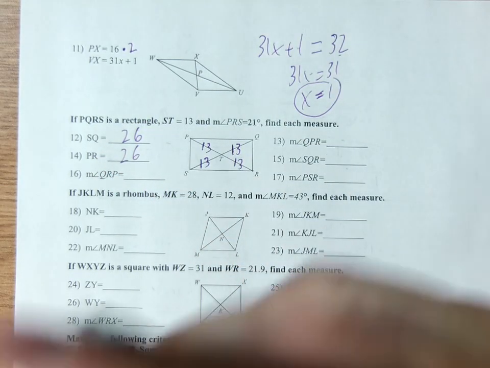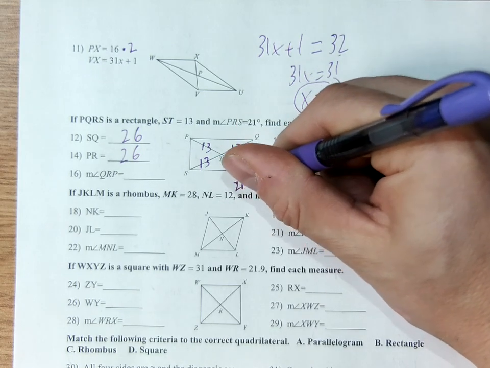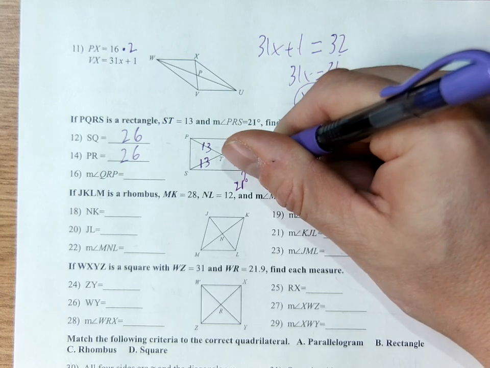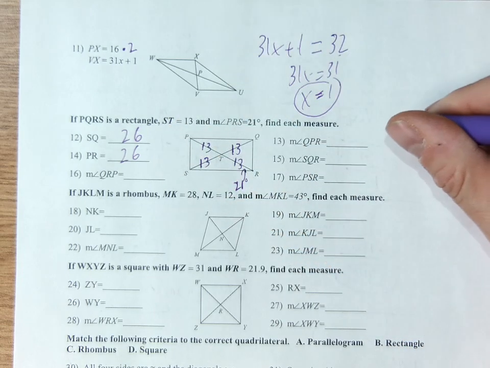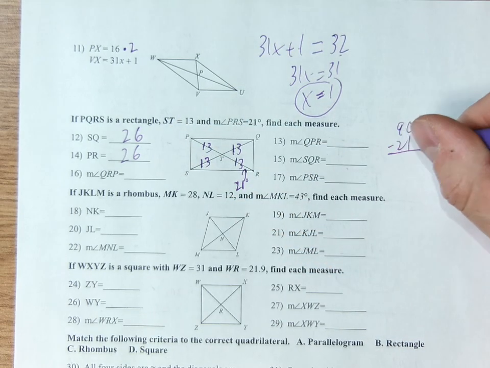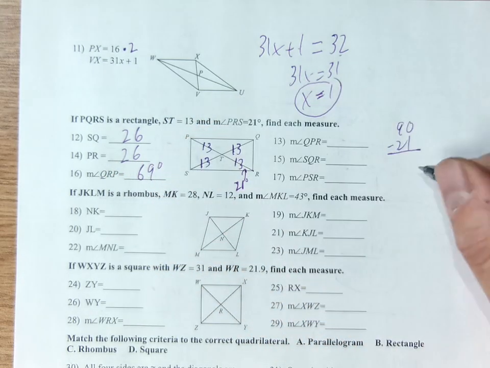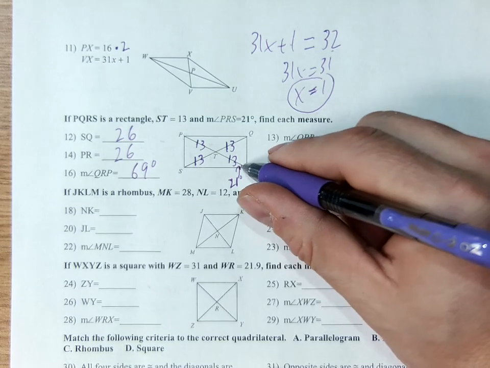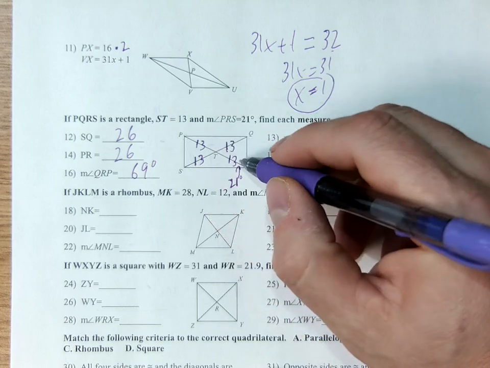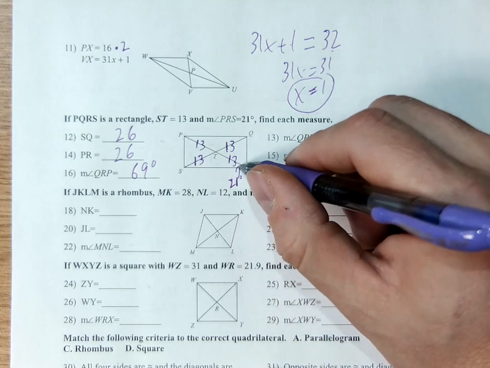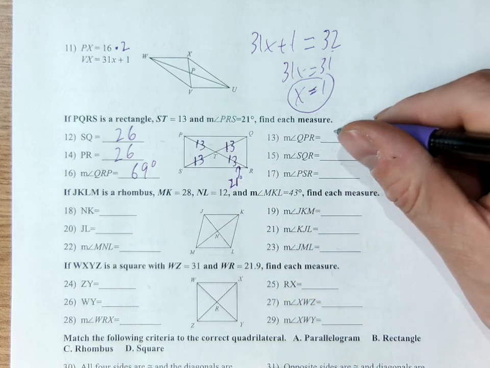Alright, PRS, 21. On a rectangle, each of the angles is 90. So if this is 21, QRP is 90 minus 21, which is 69. Again, I can use a calculator here to help me out. So I got 21 and 69. QPR is the same as PRS, 21.